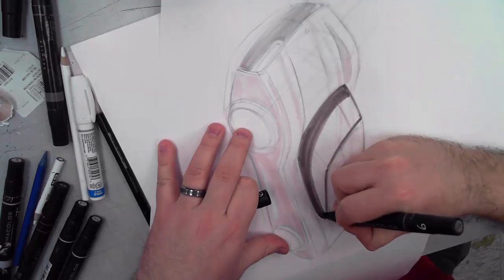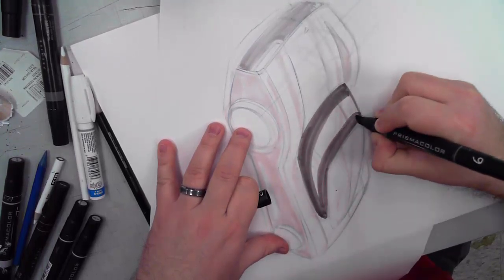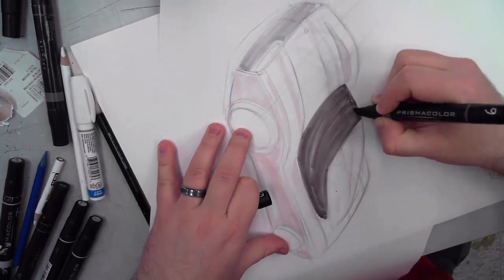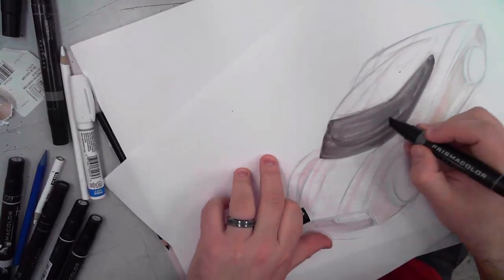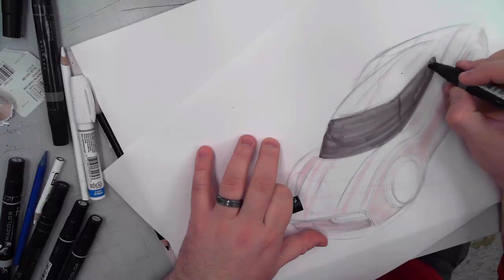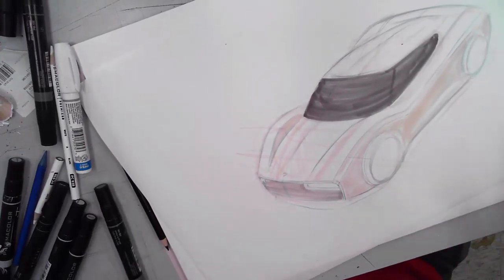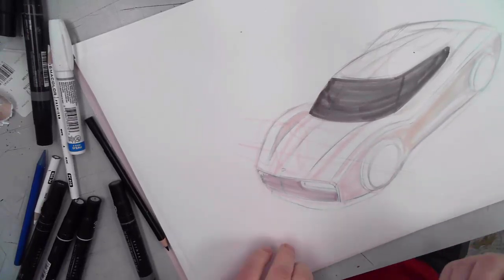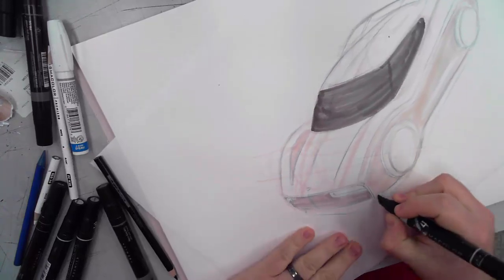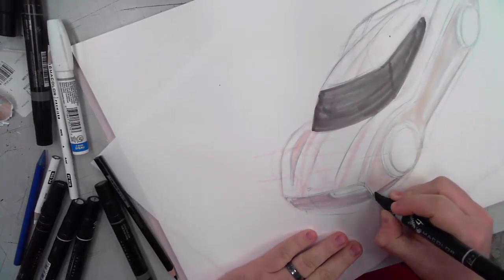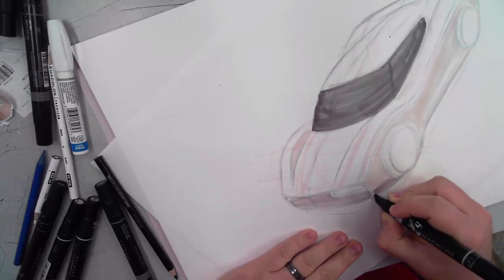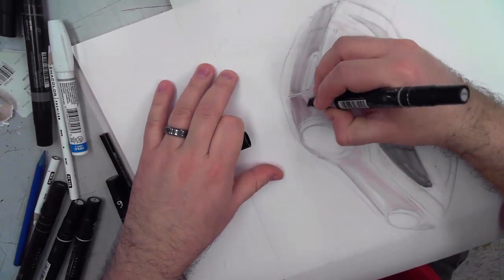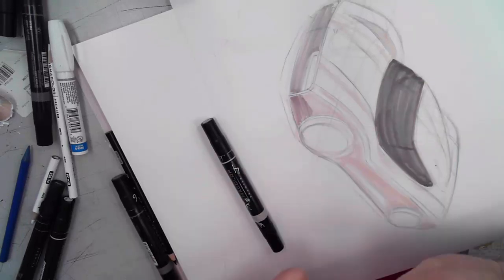I probably should have done this in a different direction, but we'll see what happens. I should have done it in this direction. Let's go darker because it's not really showing us much. Alright, so that's kind of like looking down. I can begin making that lighter.